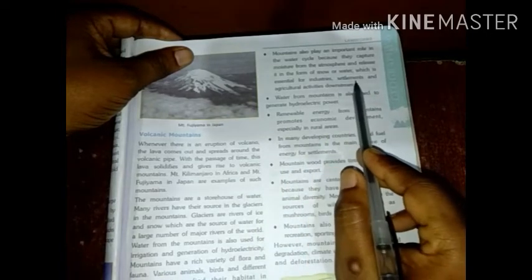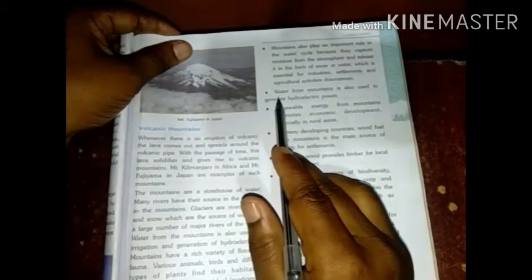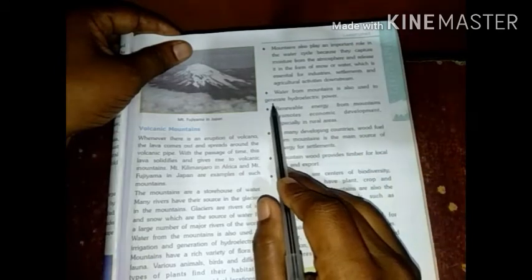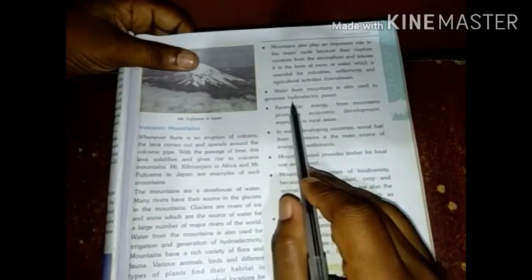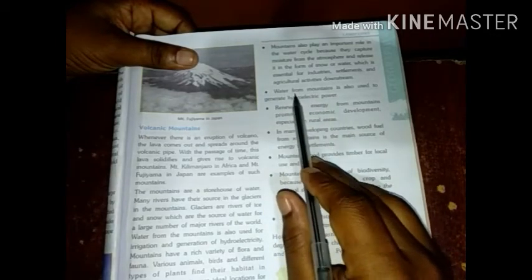which is essential for industries, settlement, and agricultural activities downstream. Then water from mountains is also used to generate hydroelectric power.